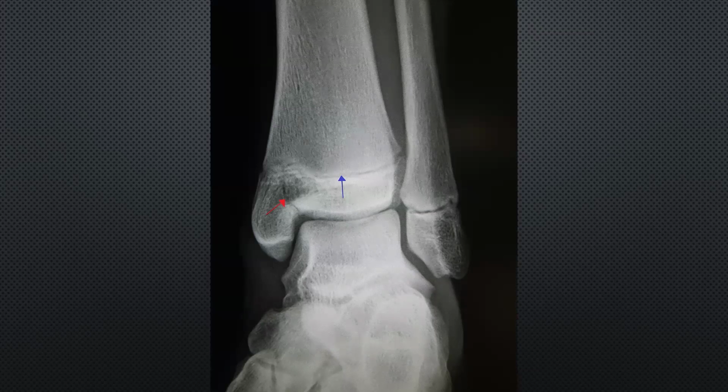This is an ankle X-ray showing a fracture of the lower end of the tibia. The fibula is lateral and the tibia is medial, so this is the left ankle. Before checking the problem, you should say this is a left ankle X-ray.